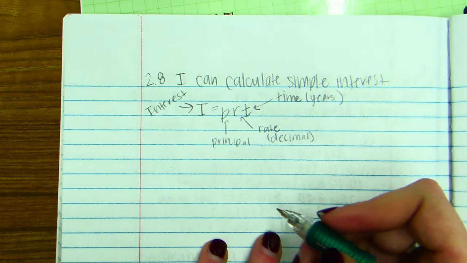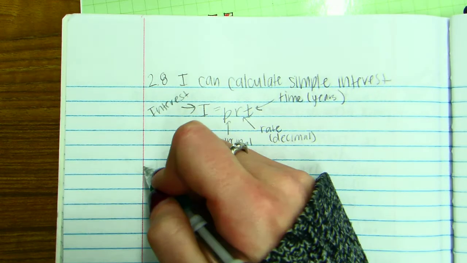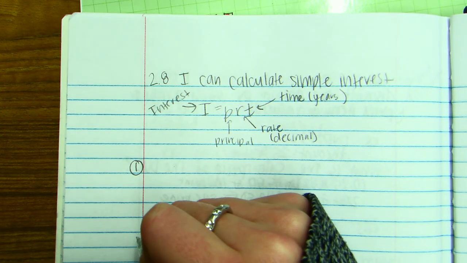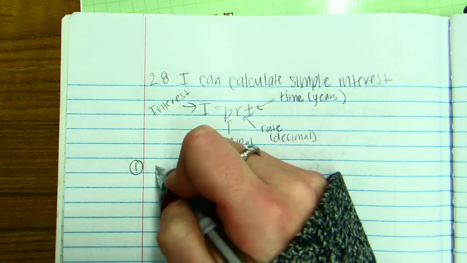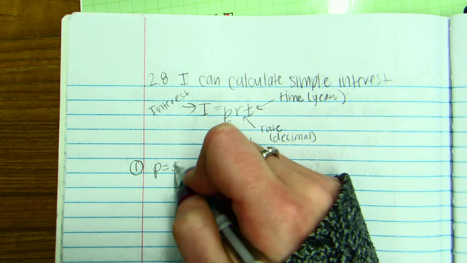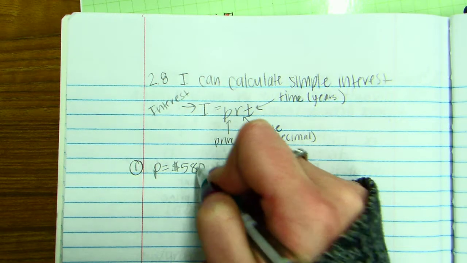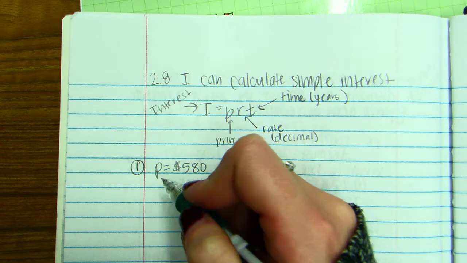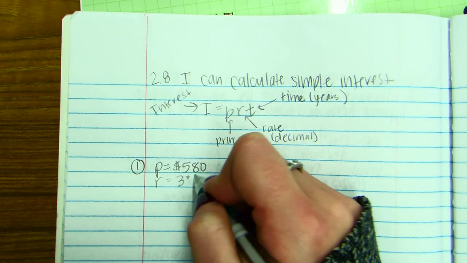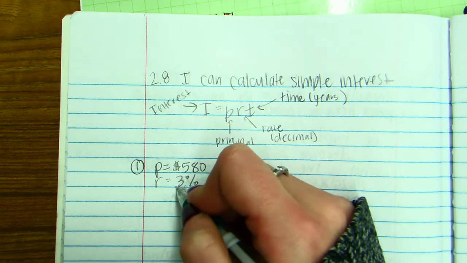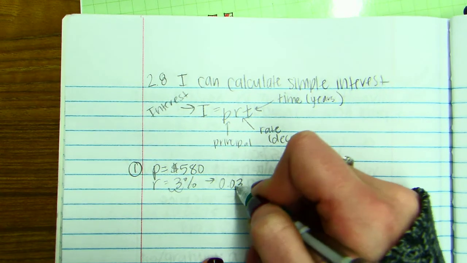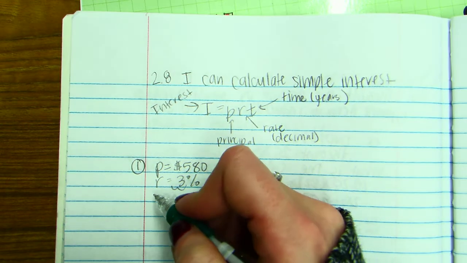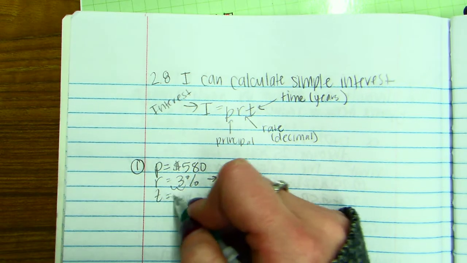So let's say that you put $580 into a savings account. That is your principal. That's the original amount that you put into the account. So if you put $580 into an account, that's the P. The account pays a 3% simple interest rate. So I know the rate is 3%. I need to turn that into a decimal, so it's going to be 0.03. And then we want to know how much interest we will earn in 5 years.